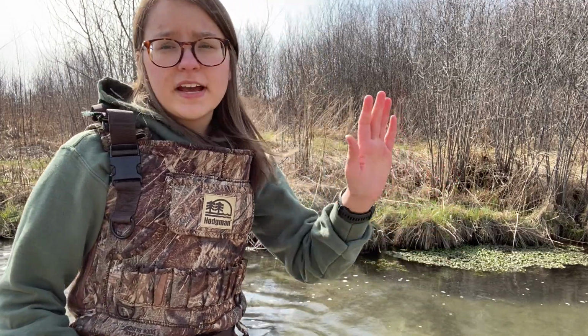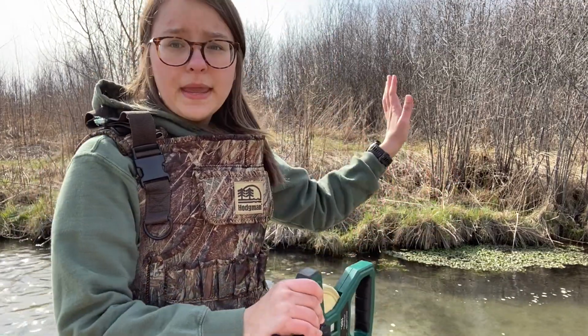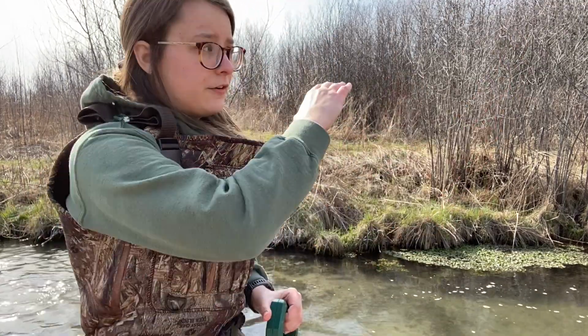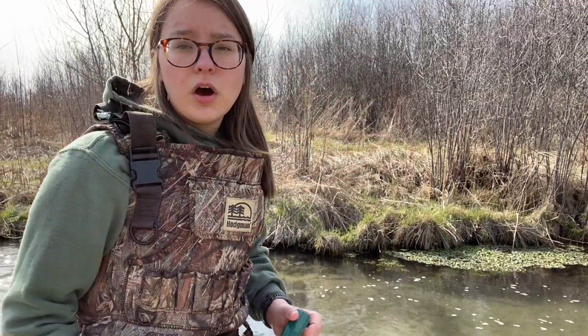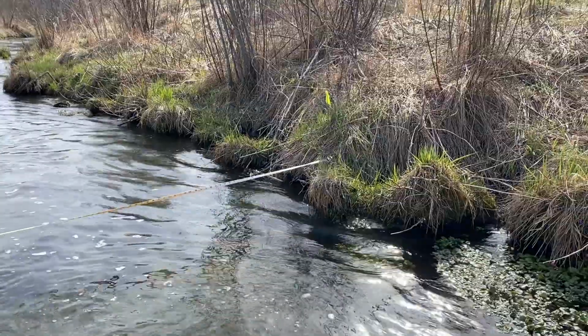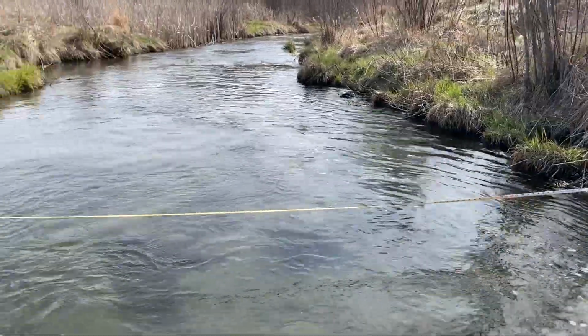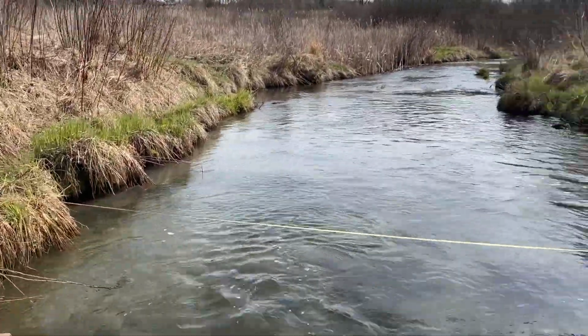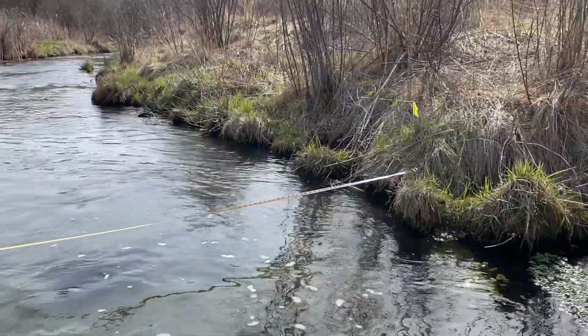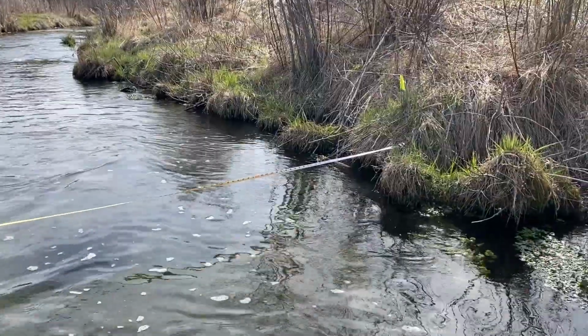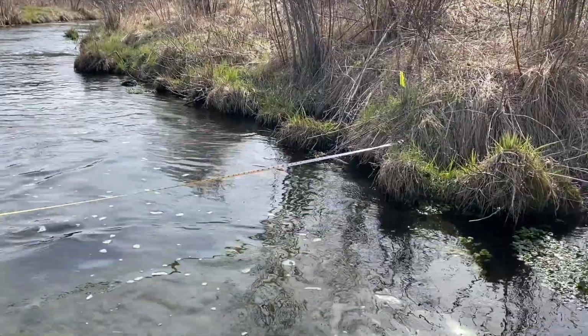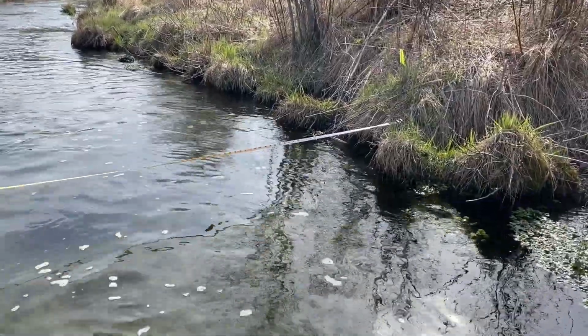This takes a cross section of the stream, so from bank to bank, and we measure the different depths of the creek along each foot. As you may be able to see, I put the tape measure across from bank to bank, and at each foot mark, I will take my net and measure just how deep the water is and record it at each foot.